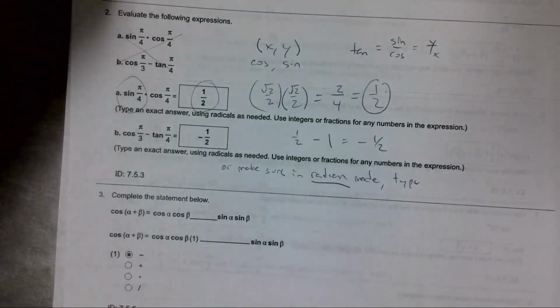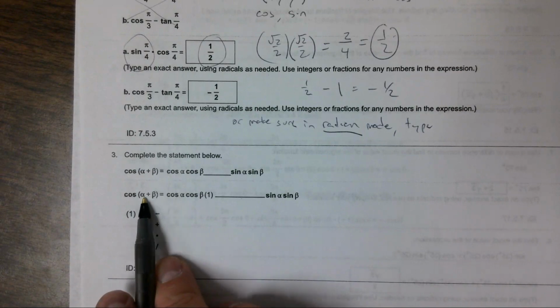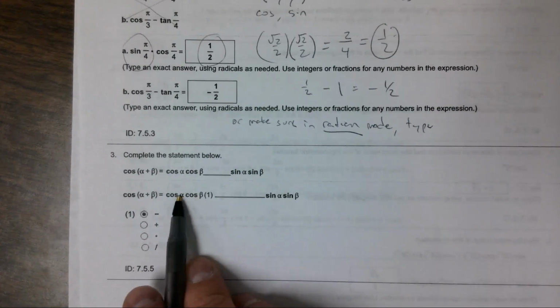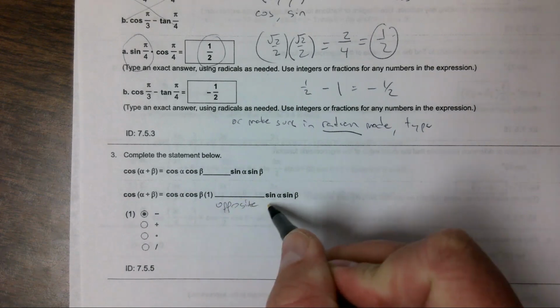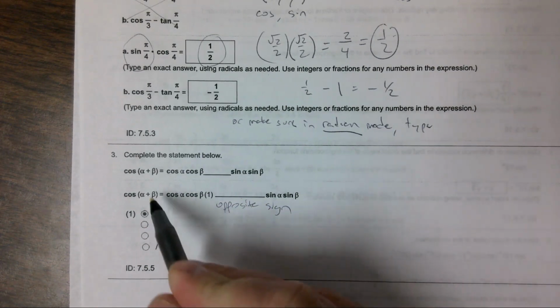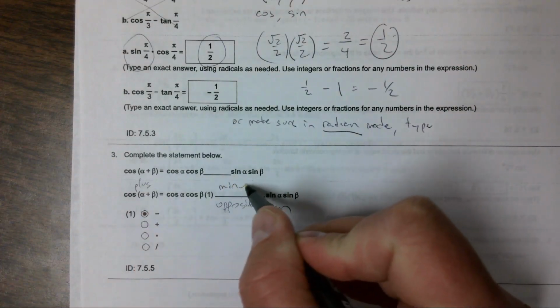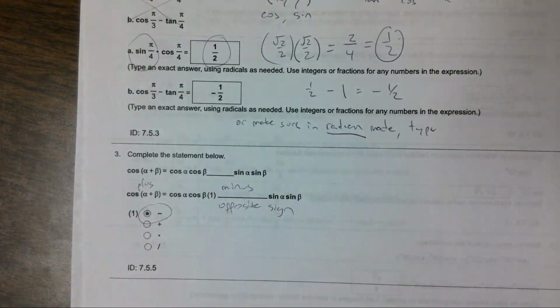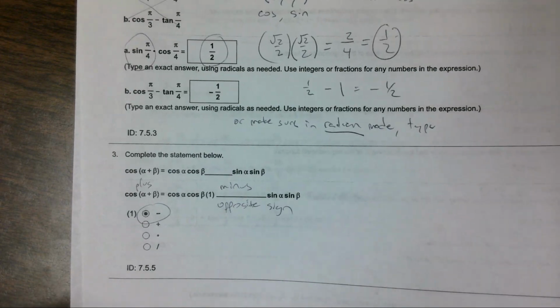Okay, the next one is about what is the formula? And so if it's cosine, the main thing to remember is it's the opposite sign. And so this is plus, and so this has to be minus. And that's all that problem is. So some of these are going to go quick, just not all.